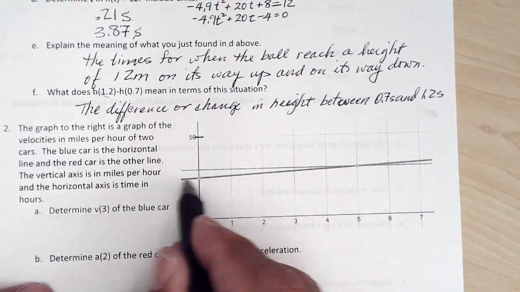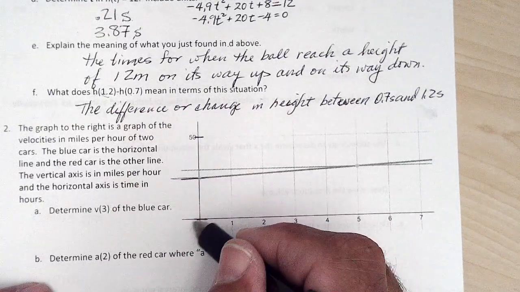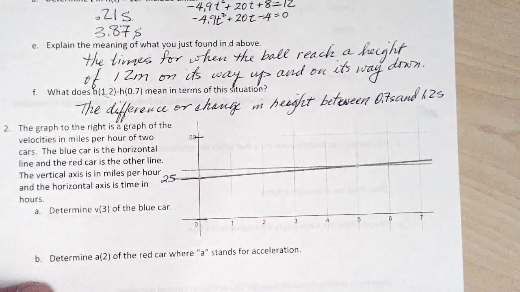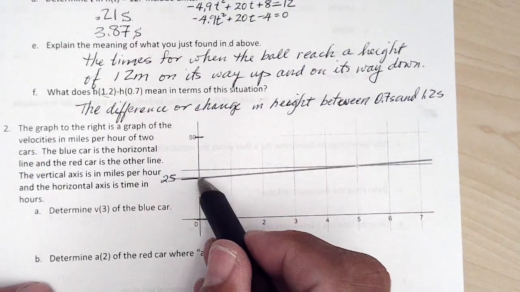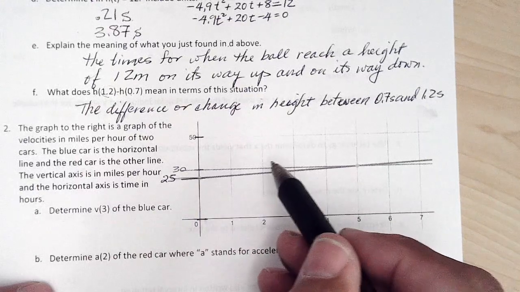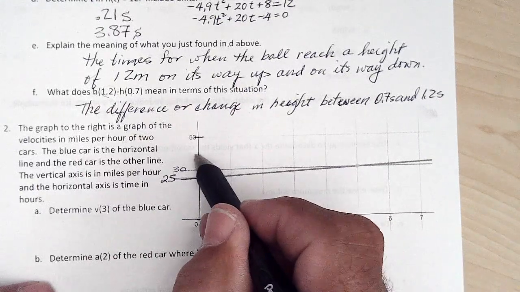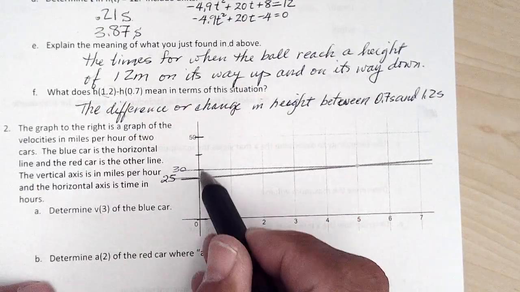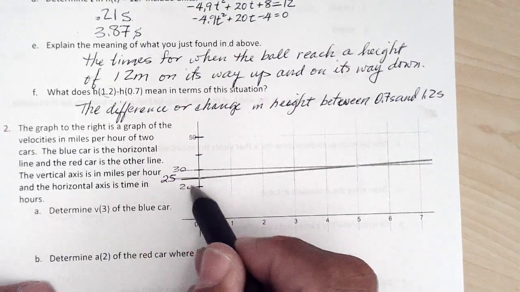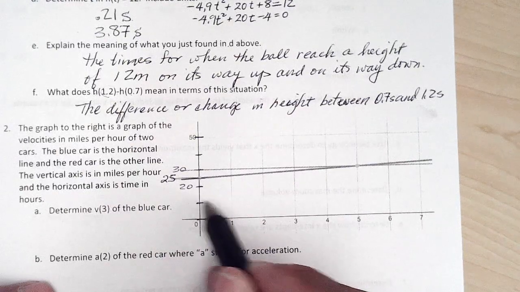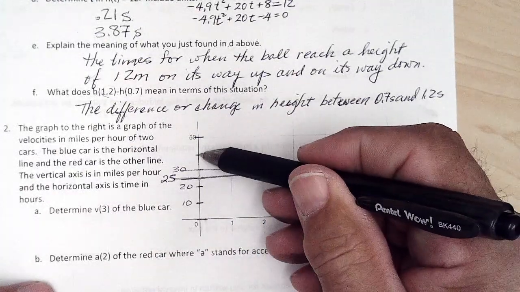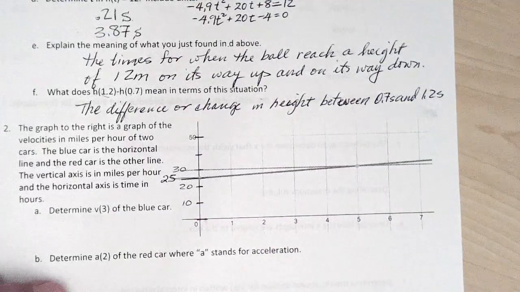So this has got to be halfway between 0 and 50, or 25. And so if that's 25, this might be like 30. If that's 30, 40 must be halfway between. And the same amount down here has got to be 20, and halfway between is 10. And those look pretty even. So that looks like the units.